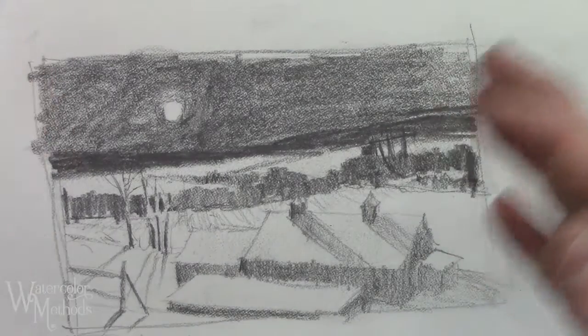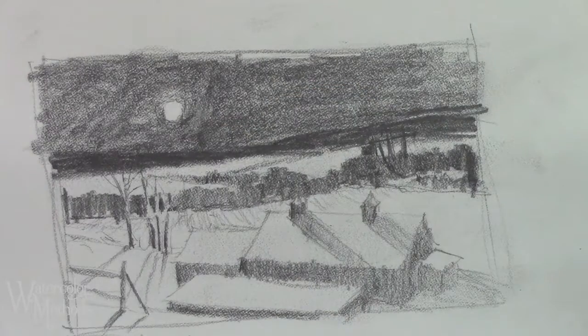I've been able to play around with a value arrangement I may use in my painting, but it gives me a chance also to make some changes before I go into that watercolor painting that could be hard to change once I've got paint down on the paper.